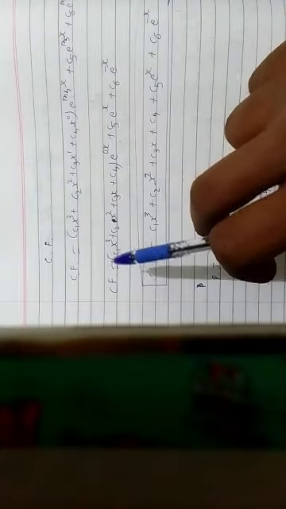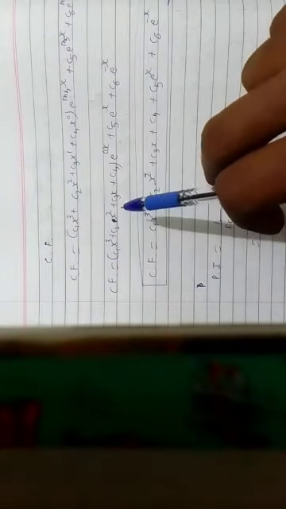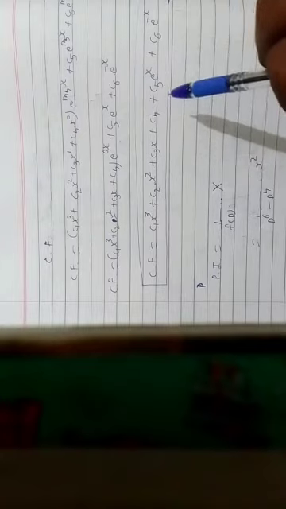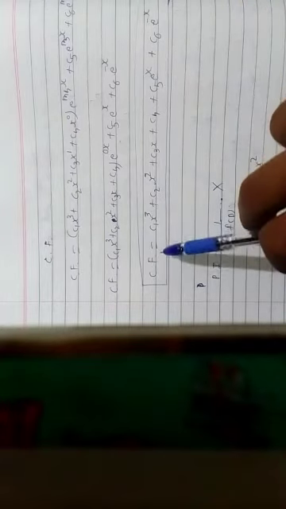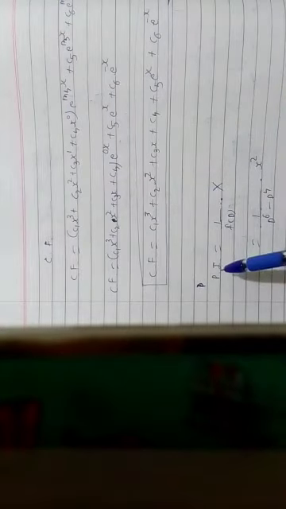E raised to 0x value is 1, so the CF is (c1 x cube plus c2 x square plus c3 x plus c4) plus c5 e raised to x plus c6 into e raised to minus x.